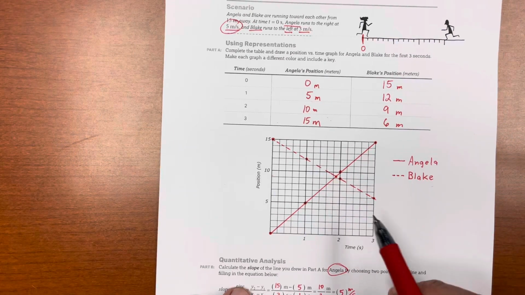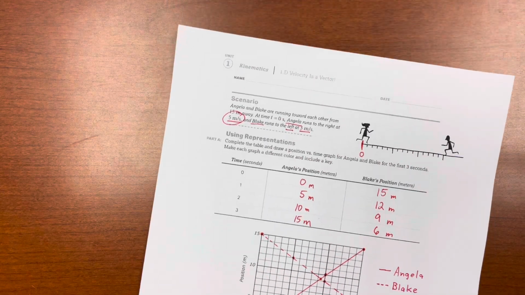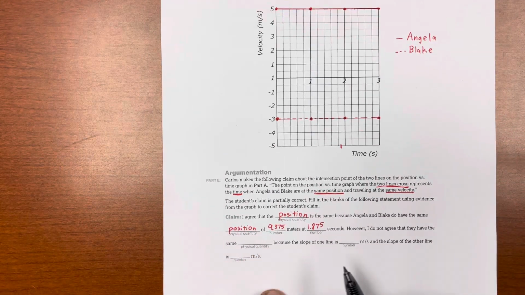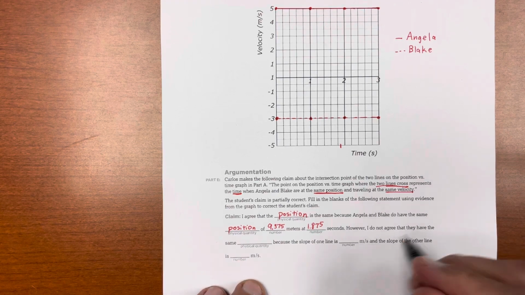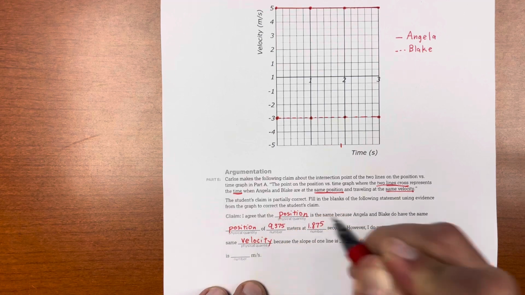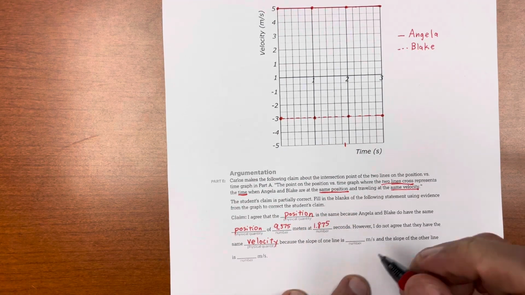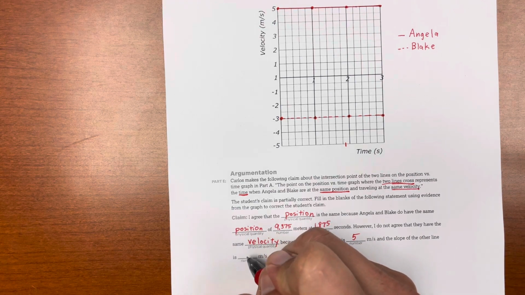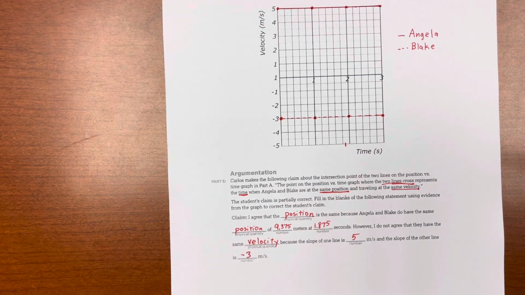And that can also be seen on the position versus time graph because the slopes are different for each one of those lines. Therefore, the velocity is not the same. So the position is the same. However, I do not agree that they have the same velocity because the slope of the line is 5 meters per second, and the slope of the other line is -3 meters per second.